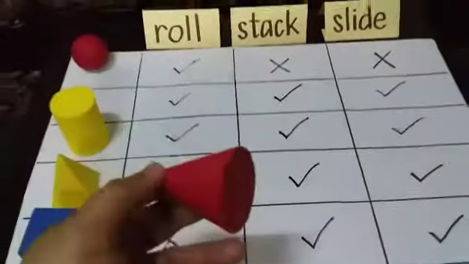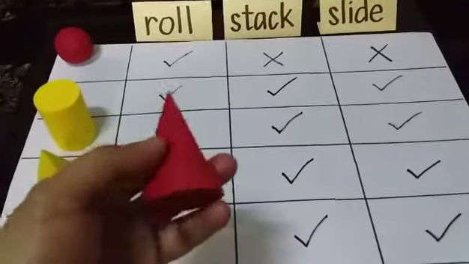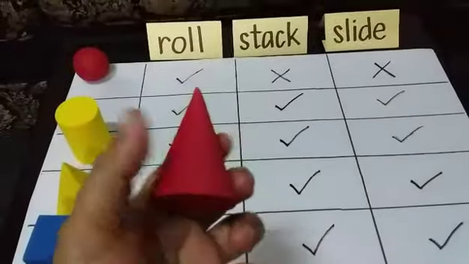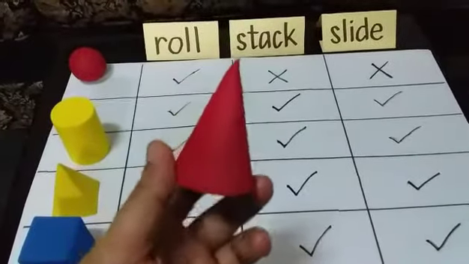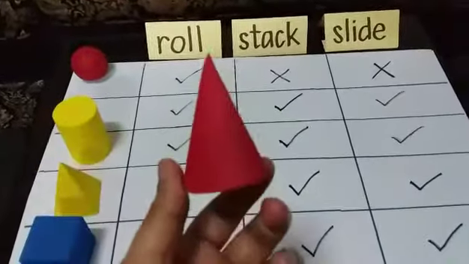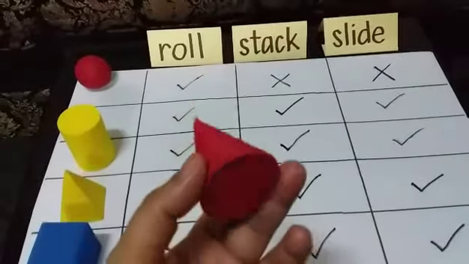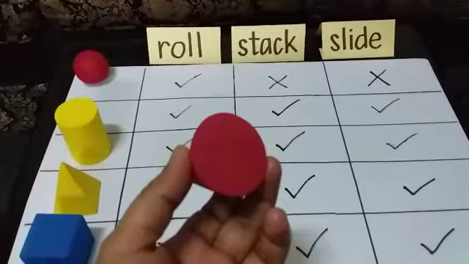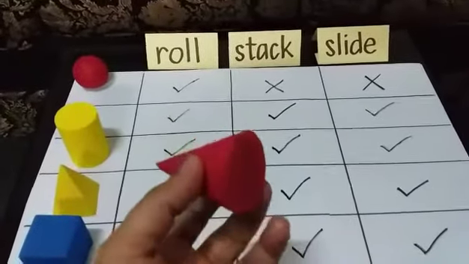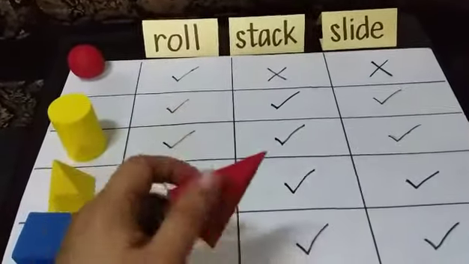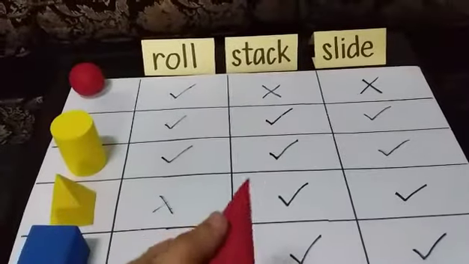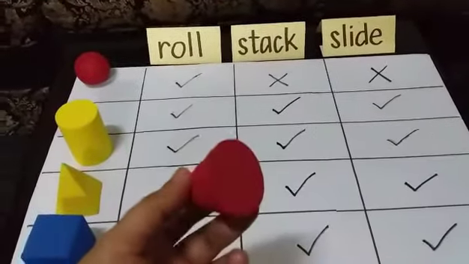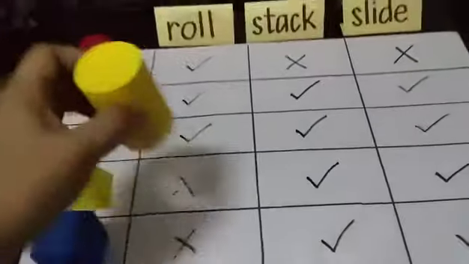The cone could roll because here is a circular one, but here is a flat. It has a flat surface. So it means to say it could roll, it could stack and slide. What about the cylinder?